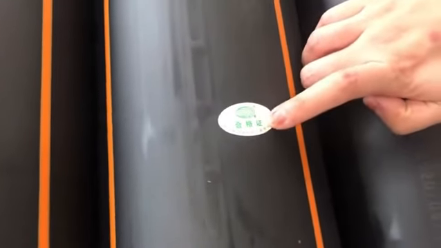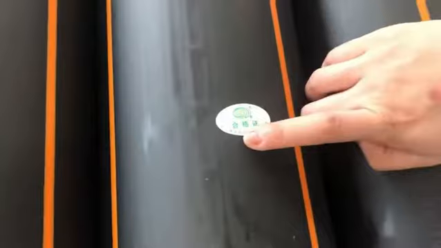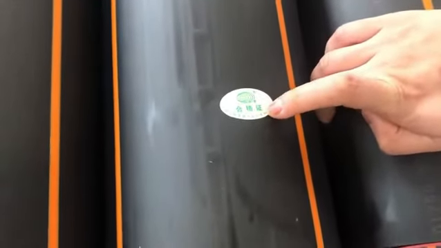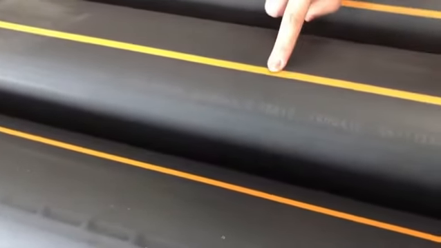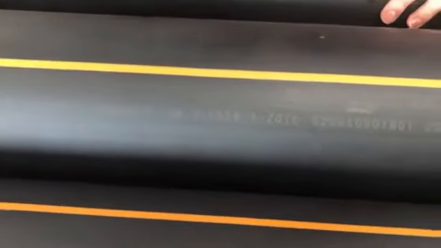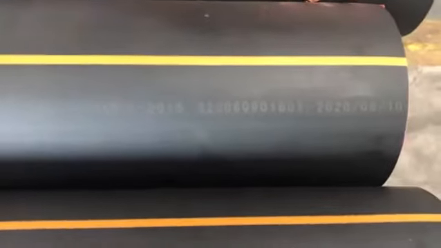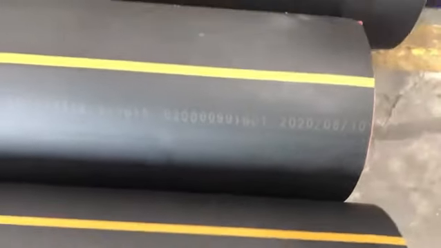It is a qualified certificate, and also it's the name of our company, Sichuan Pipe Company Limited. Okay, and this kind of pipe is for gas supply because it's orange. In China, according to the national standard, the orange color means the pipe is used to transfer or supply gas and fuels. Okay.